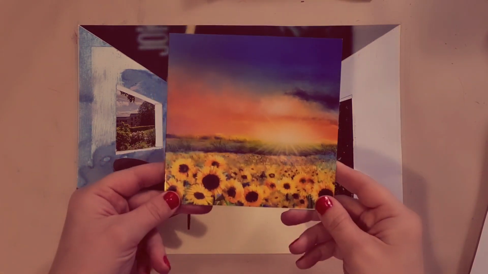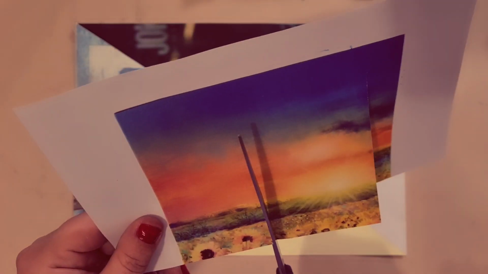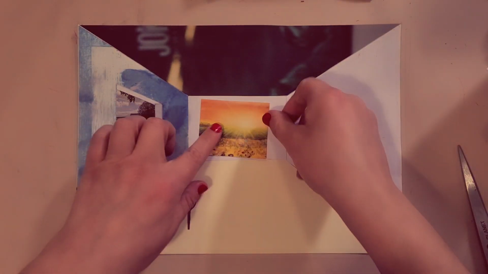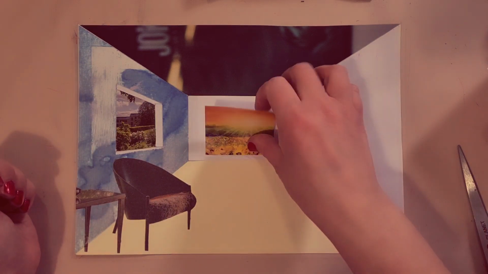Decided to put a different image in the background. This was a card I was given. Took a colour photocopy of the card. You can just print out whatever you want in the background. And then again, you can see I was rushing here, so I was not using my ruler. I do not recommend not using your ruler.